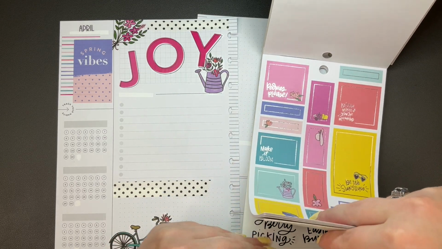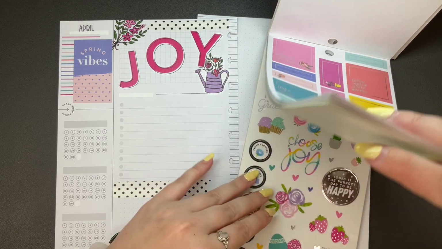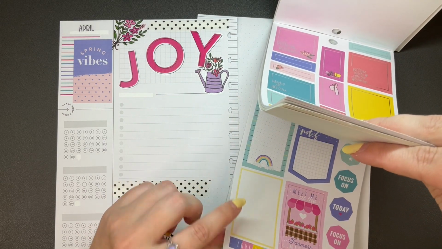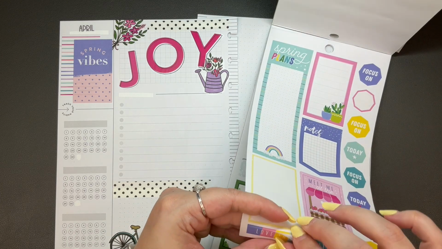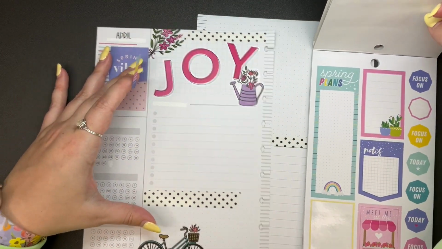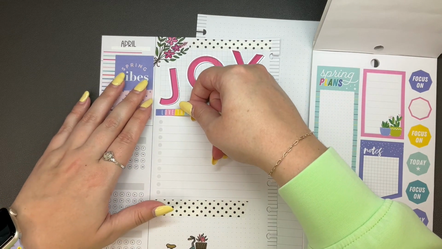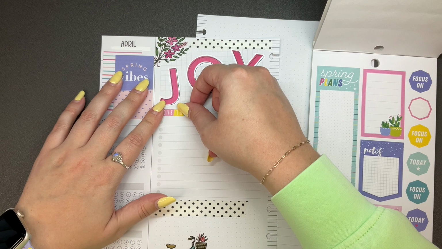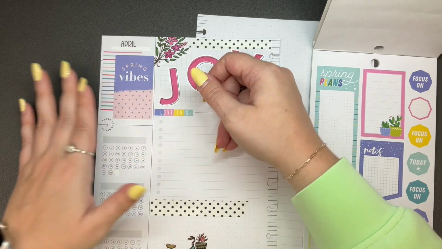So some of them are that, but some of them are also focusing on, ooh, this would be nice, because that's kind of what this is for. This little header that says love this, that's really what I'm going for here, is just putting in all of the things that brought me joy this month.